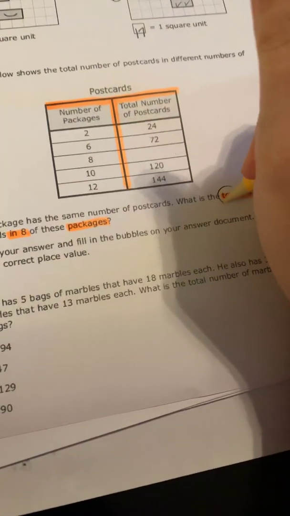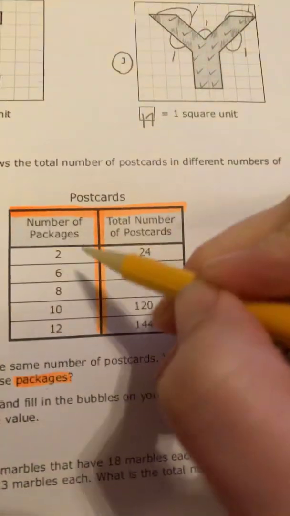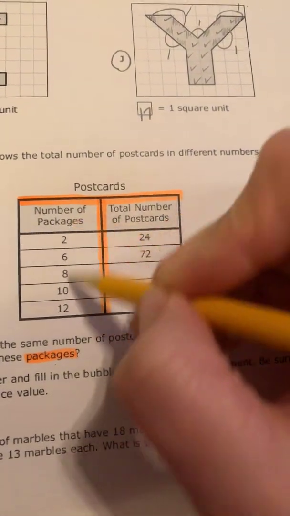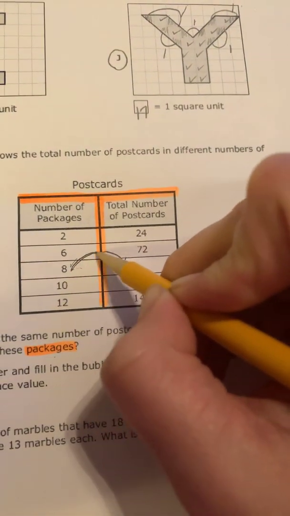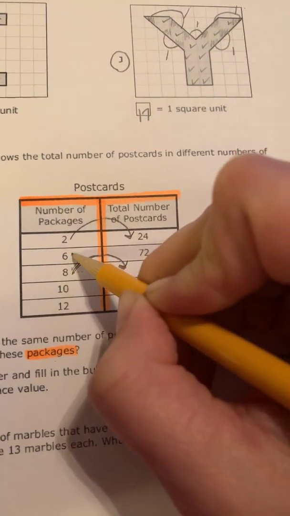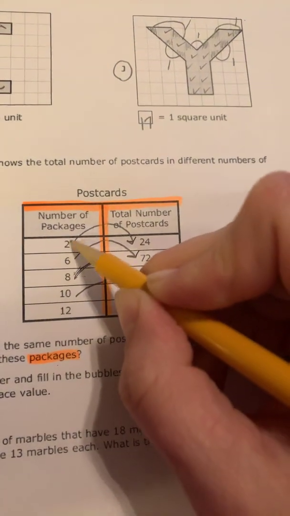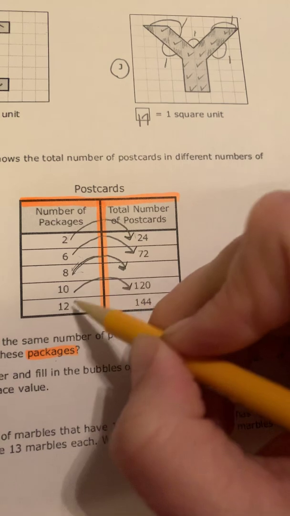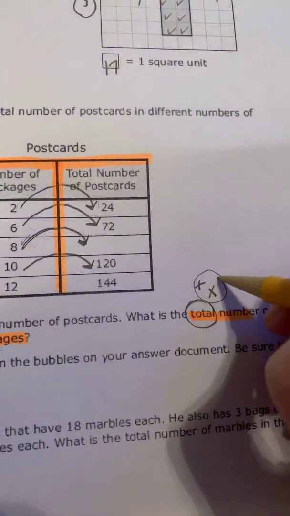Total. If you want the total, do you want to get big or small? Big. How do you get big in math? You add or you repeatedly add. All right. Well, we want the total for 8 packages. Here's your packages. Is there a number 8? Yes. So you need to move from 8 to the postcards. So we're moving left to right. Let's look at what we see. 2 to 24. 6 to 72. 10 to 120. Are the digits getting larger or smaller? They're getting larger. All right. Well, if they're getting larger, we need to get big with either add or multiply.